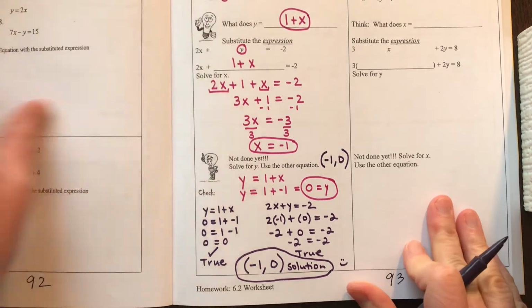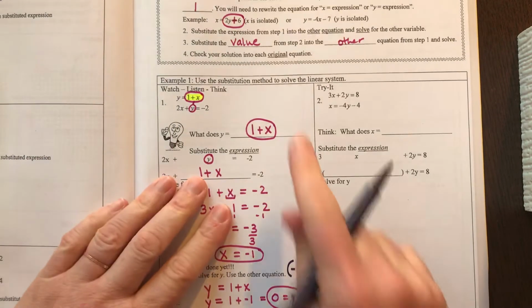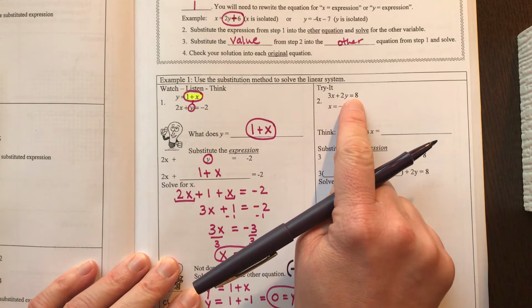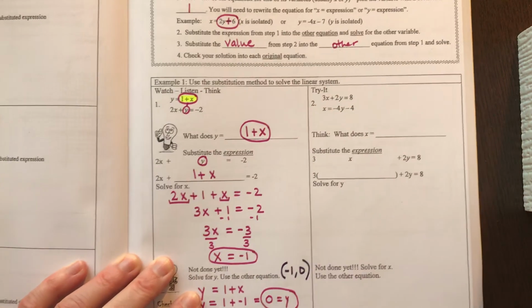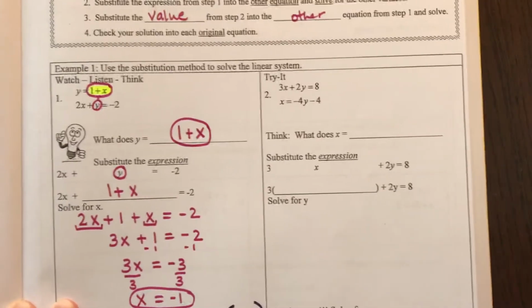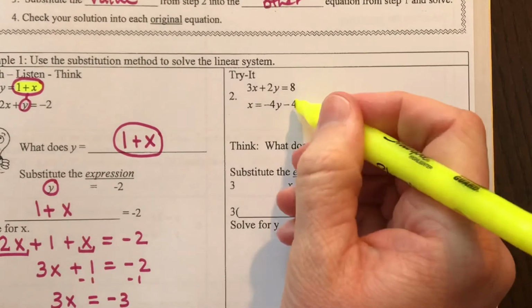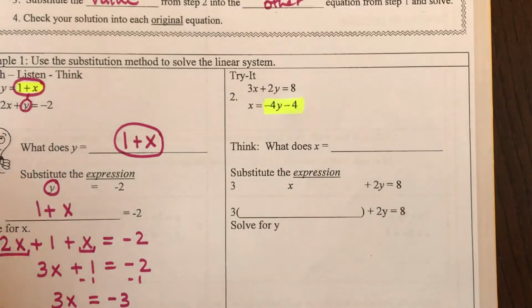Okay, now I'm going to do one more example and show you again. For this one here, I have 3x plus 2y equals 8, and I have x equals negative 4y minus 4. So now what I want to do here is see that I have x already solved for y. So my x is isolated.